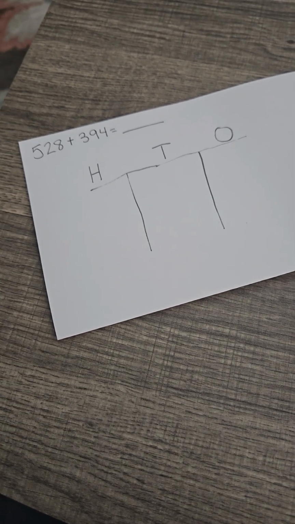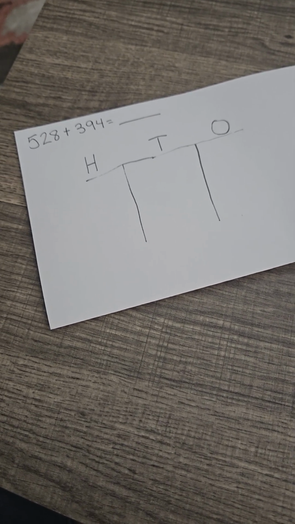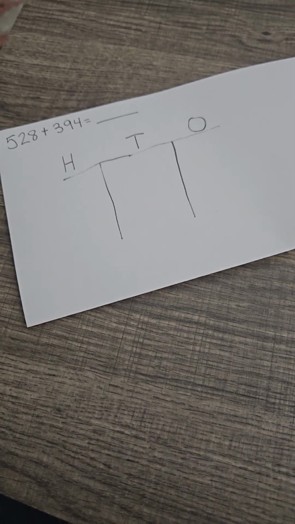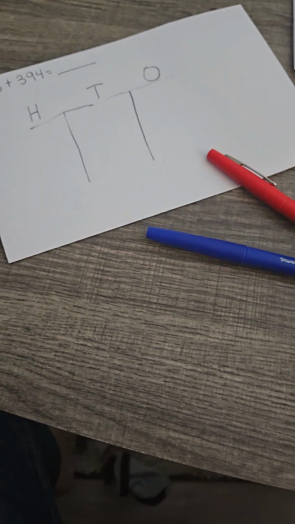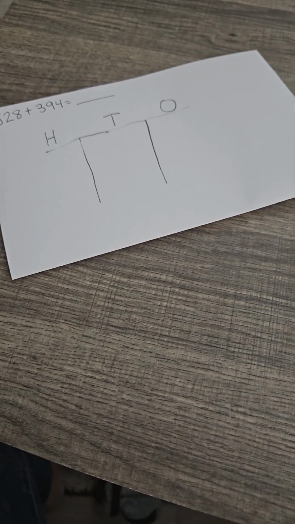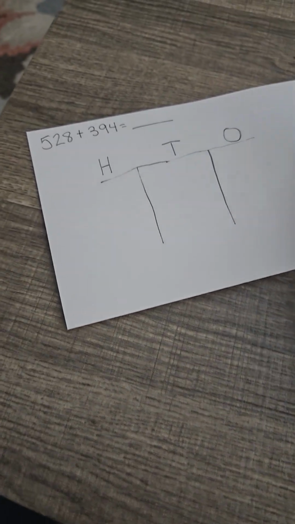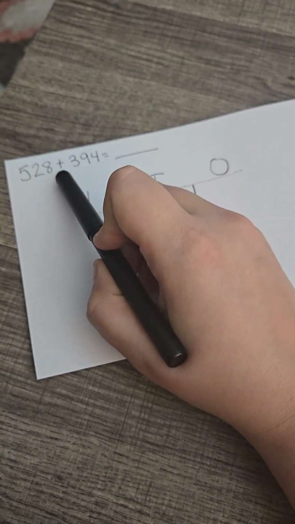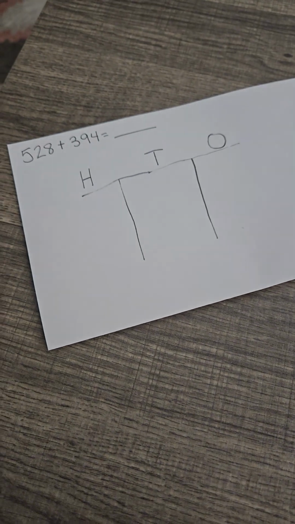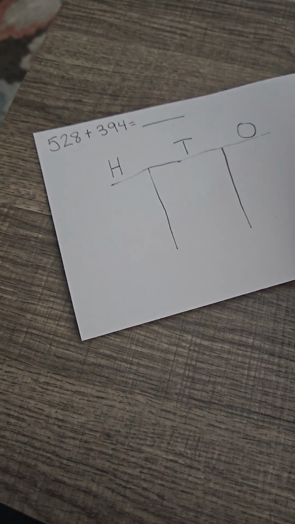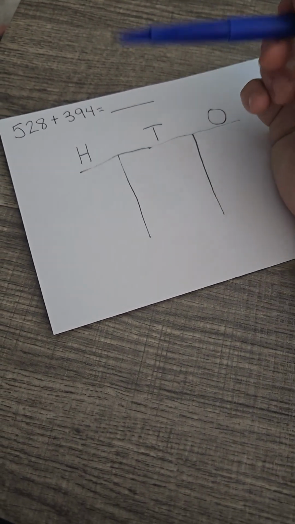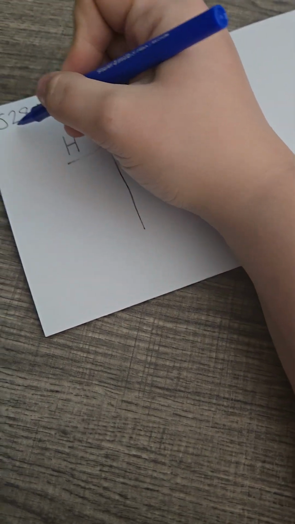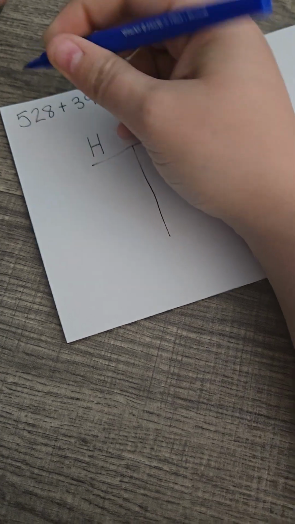If your student or child is really struggling with doing these types of math problems, I would recommend using 2 different colors to represent the 2 different numbers. Make sure you are having your student look, am I adding or am I subtracting? So in this case, we're doing addition first. So I'm going to take my first color, I'm going to use blue, and I am going to draw out my number 528.